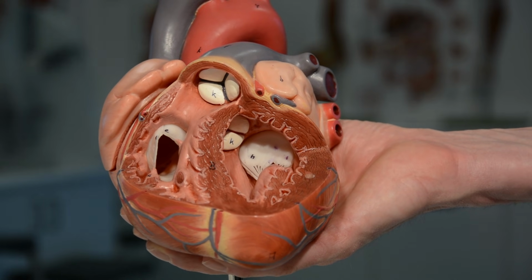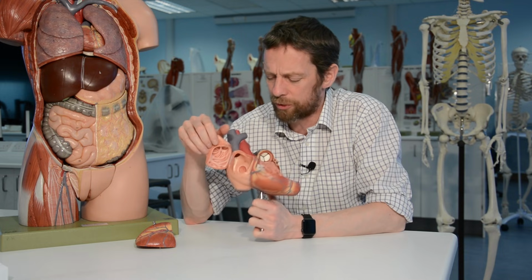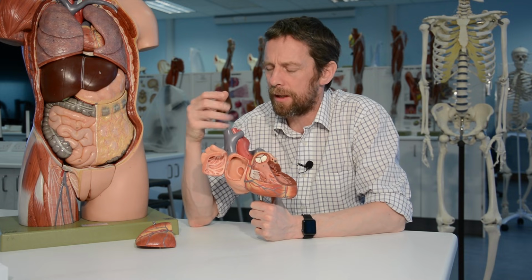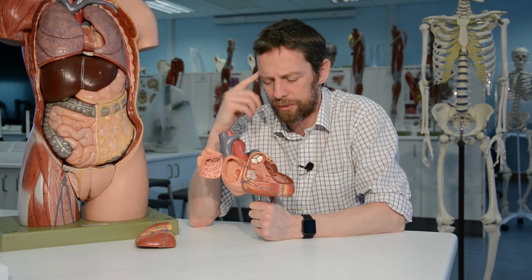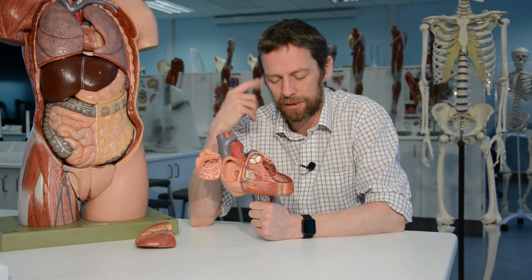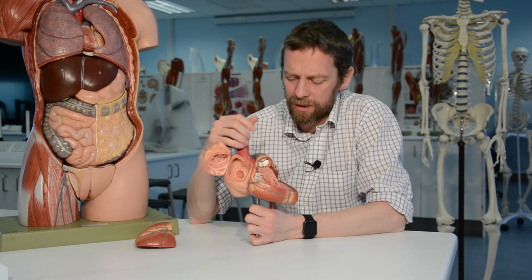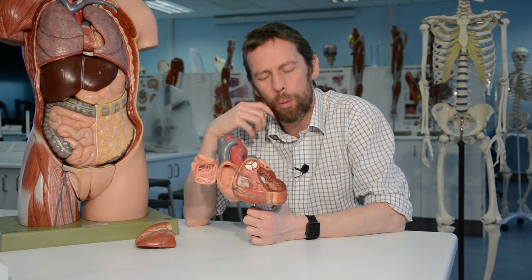The main thing then is the electrical structures in the heart. There is a nice model, I think, which has got a transparent heart and shows all the nerves on it, but I haven't got one of those, so you're going to have to make do with my description. The other thing we should consider is what happens if the valves don't work properly.